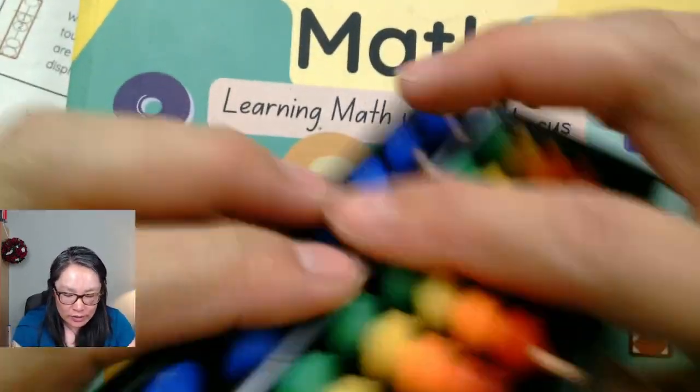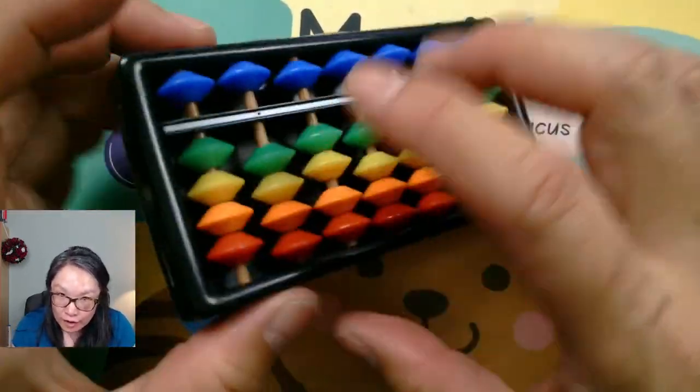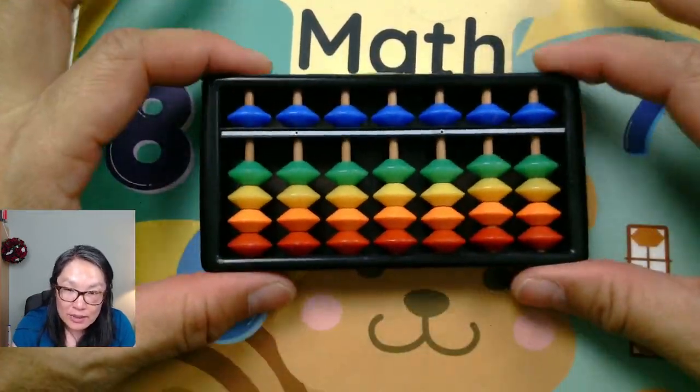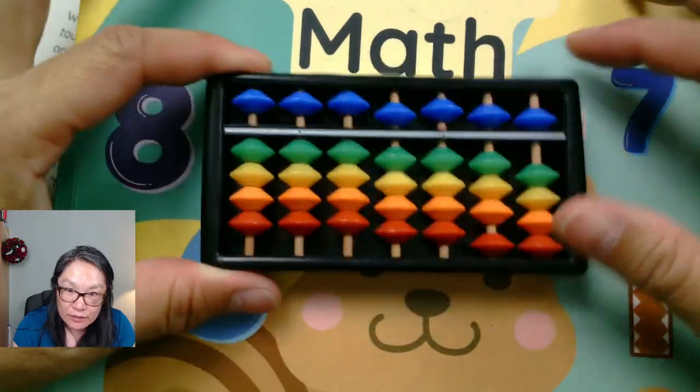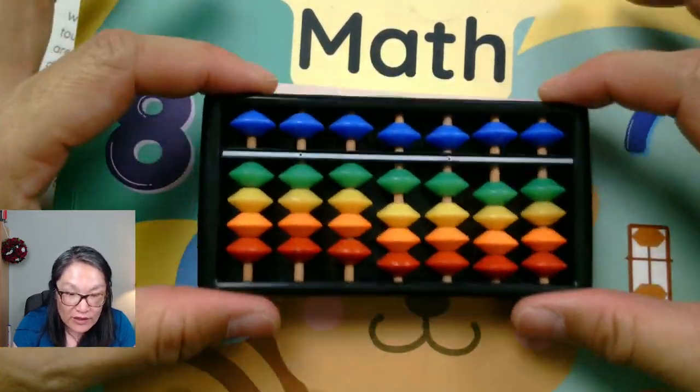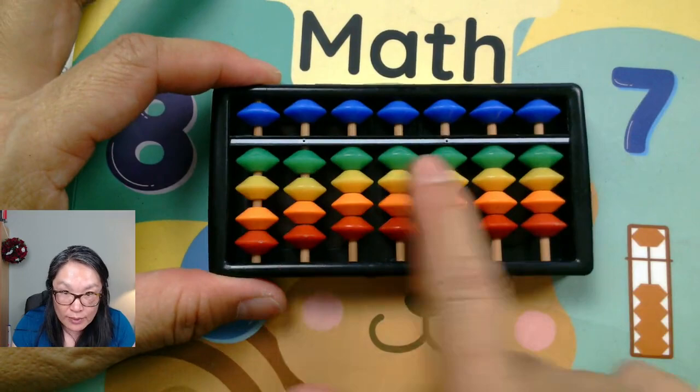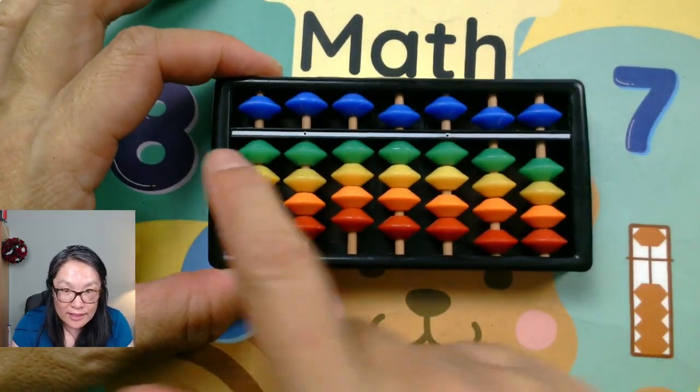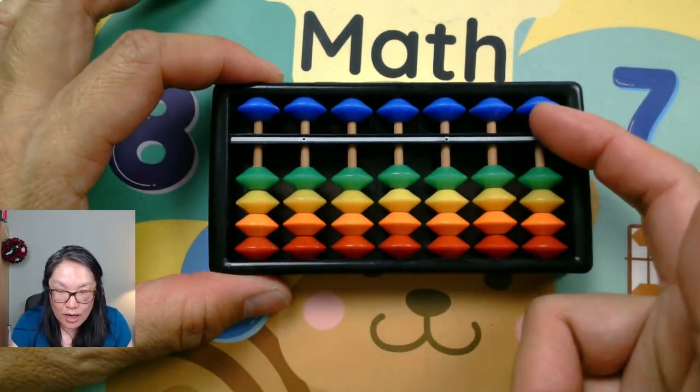Okay, so what we're doing is understanding that we're not going to flick too hard, right? And then we want to stabilize the abacus because it's very easy to move. Even if you bump it, your answers will be wrong. So you want to use your left hand to stabilize it.